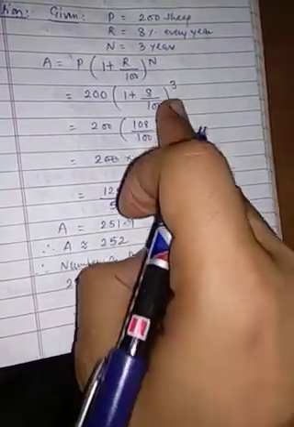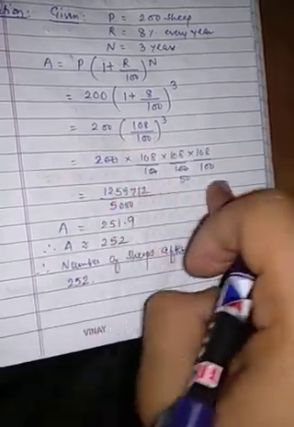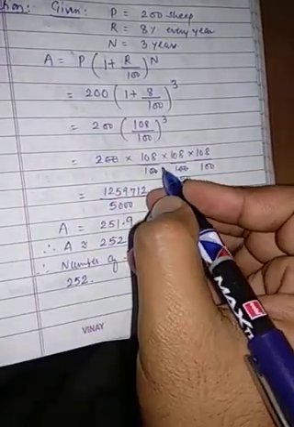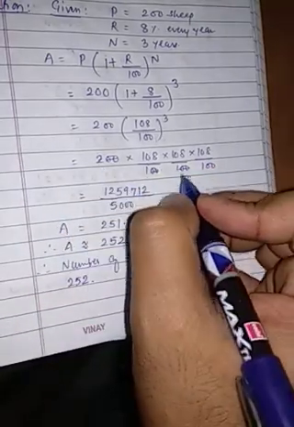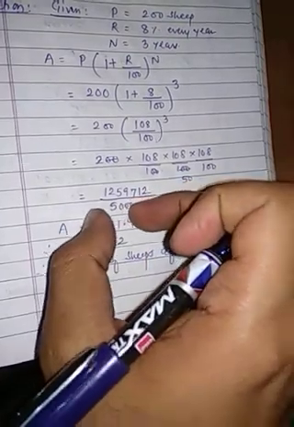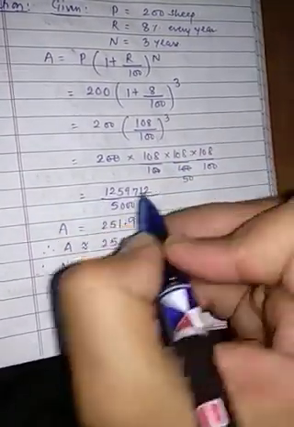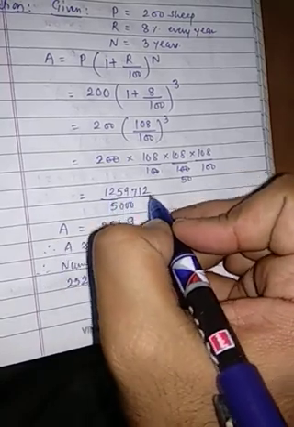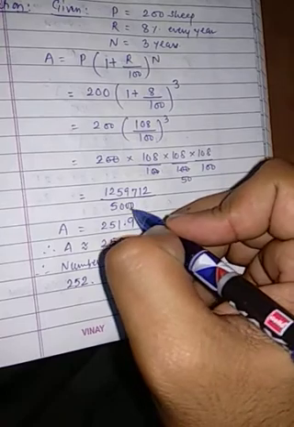So you have 200 into 108 three times, because it is a cube. So we'll write it multiplied 3 times. Same in the denominator, 100. So 100 twos are 200, then divide by 2, 2 fives are 10, 0, 50. So in the denominator you have 5 into 1,000, that is 5000. And then multiply these three numbers, you will get 1259712. You can divide by 5 and then put the decimal point.